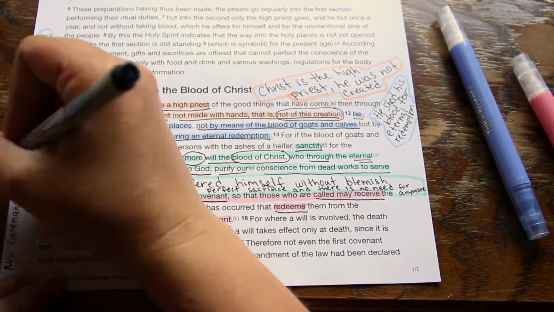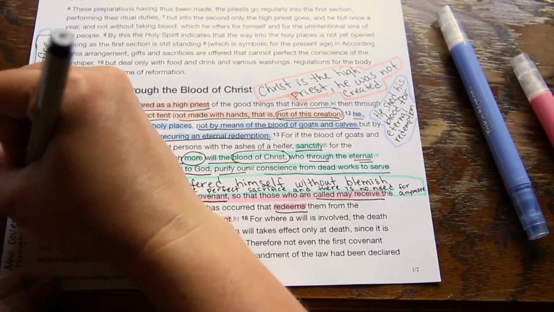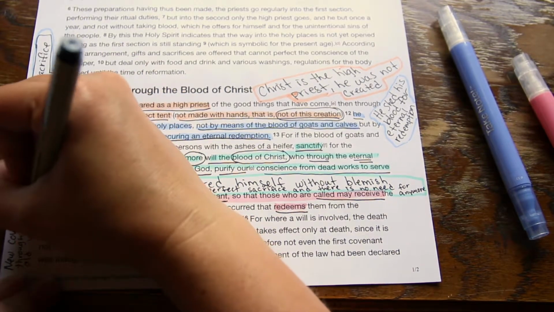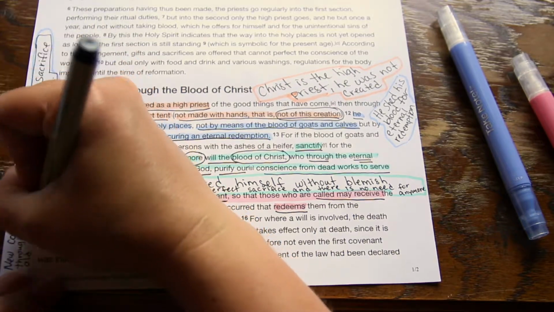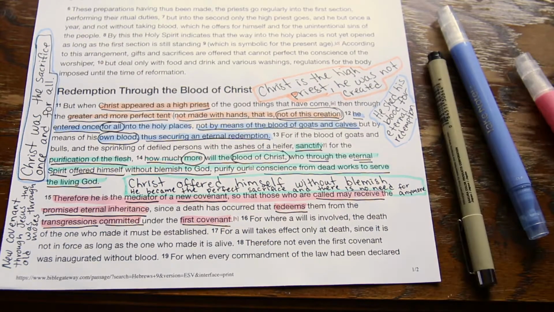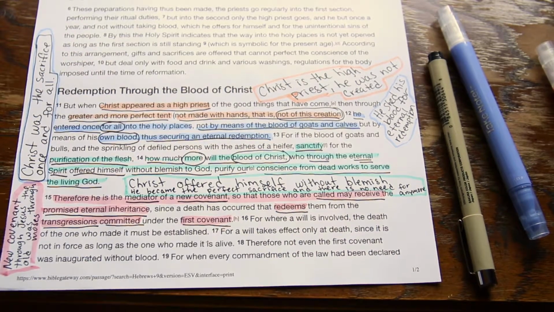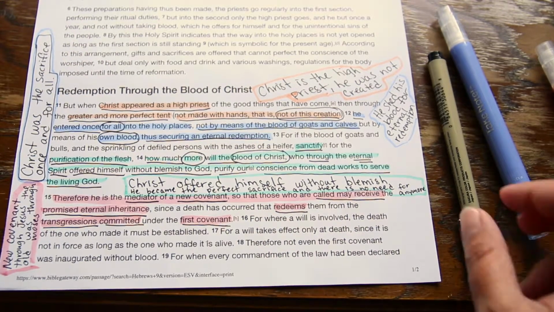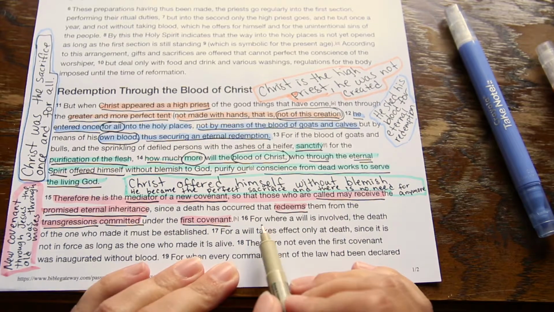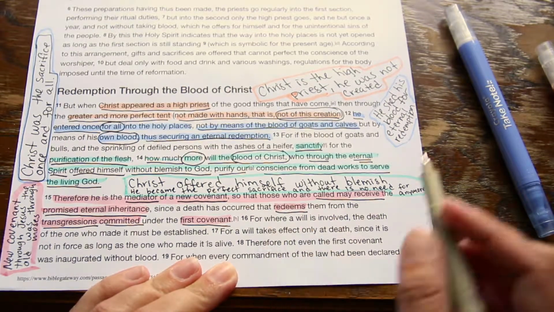So then I'm writing new covenant through Jesus. The old covenant was through Moses. And then I'm going to take my highlighter and highlight around what I wrote. So now getting my pen, I'm underlining, and I'm reading verses 16, 17, and 18 together.